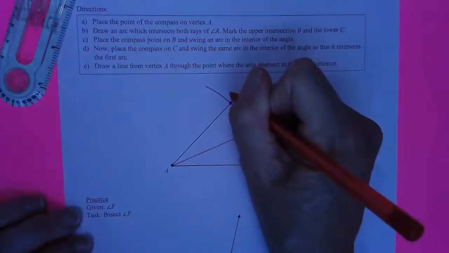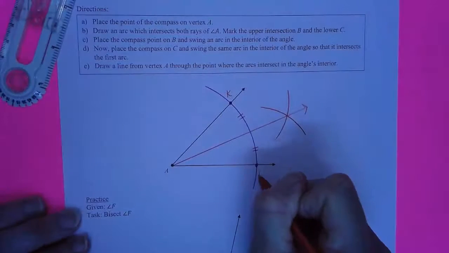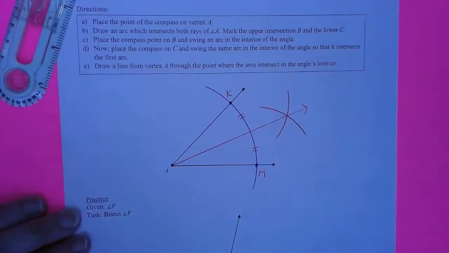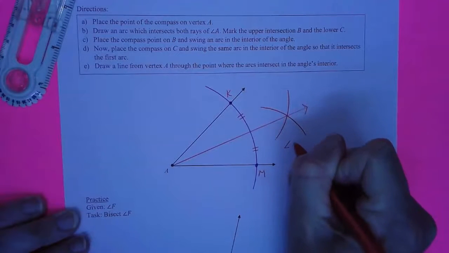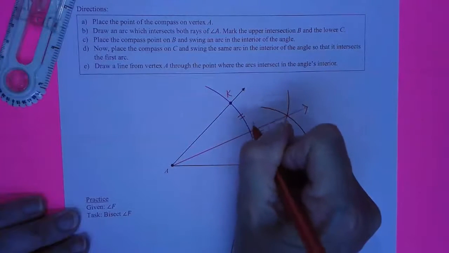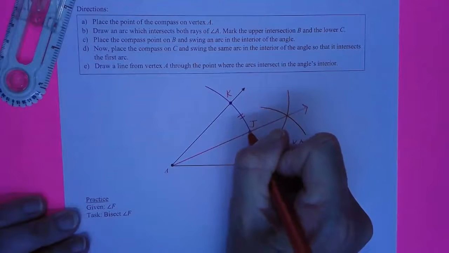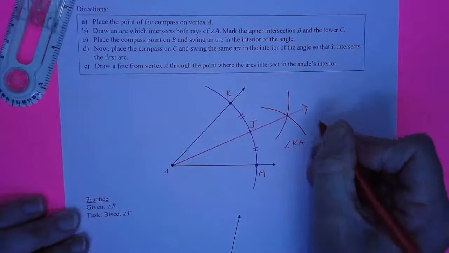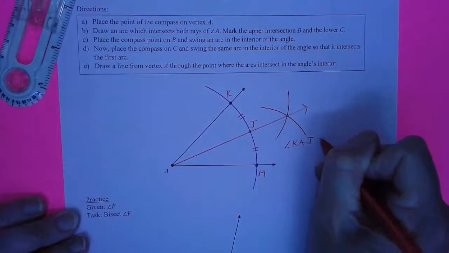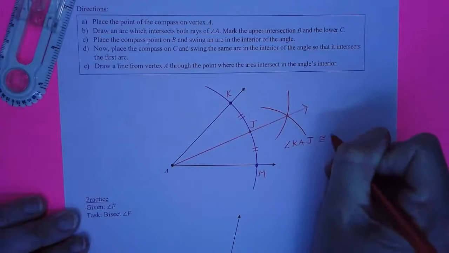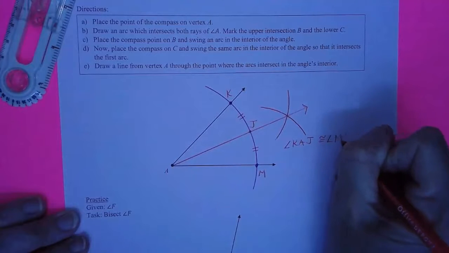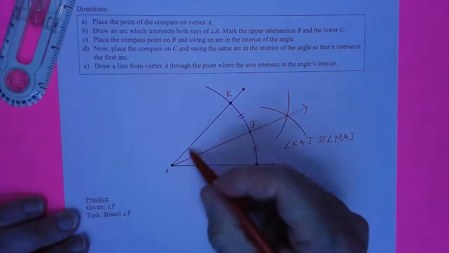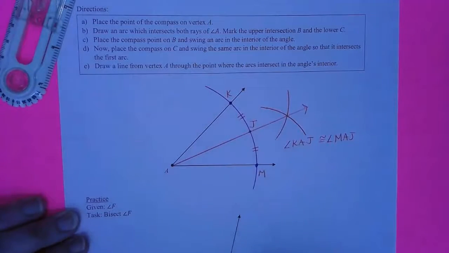If I were to name this point K, this point M, there's several things I could write. Let me call this one here J, this point there. Angle KAJ is congruent to angle JAM. I'm going to go MAJ. Since I started with this outer ray, I'm going to put that there.